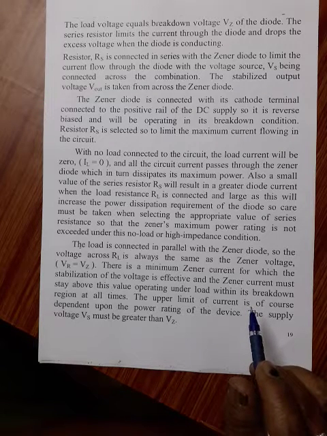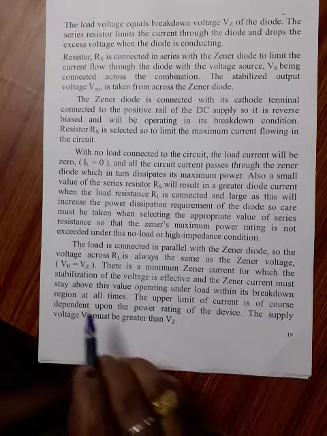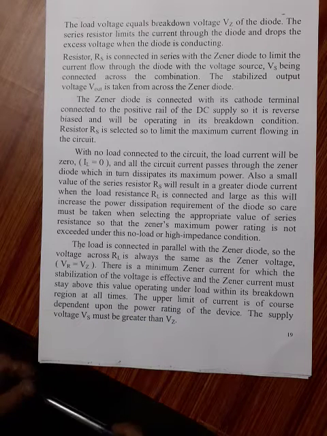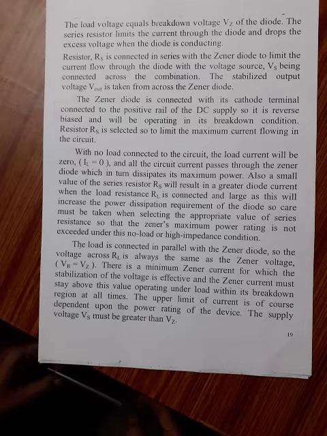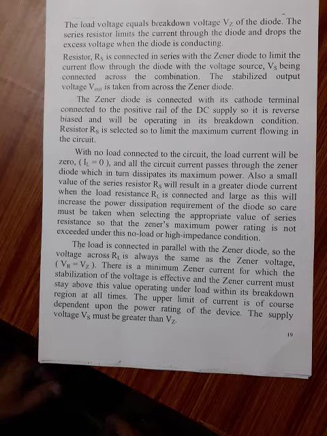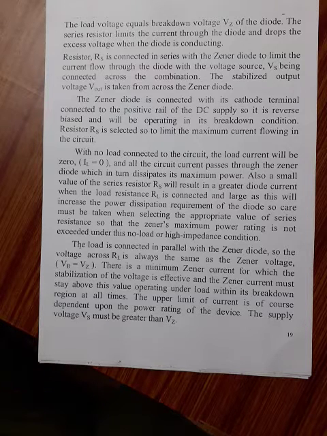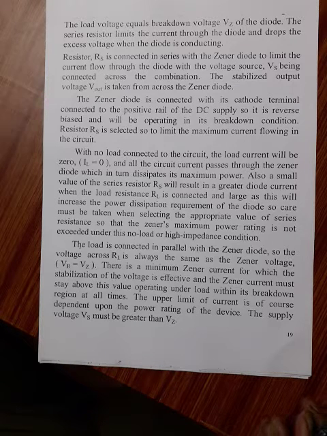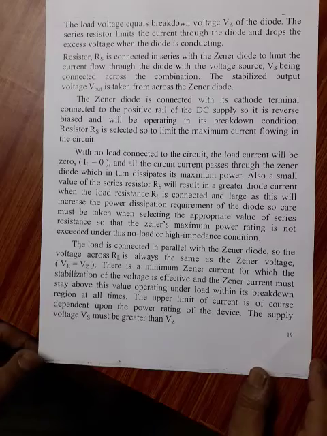There is a minimum zener current for which the stabilization of voltage is effective, and the zener current must stay above this value, operating under load within its breakdown region at all times. The upper limit of the current is, of course, dependent upon the power rating of the device. The supply voltage Vs must be greater than Vz.